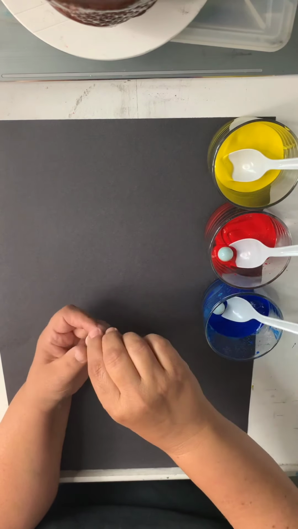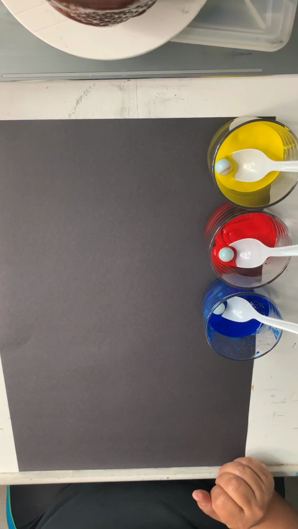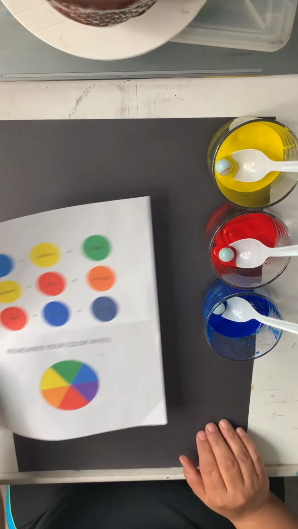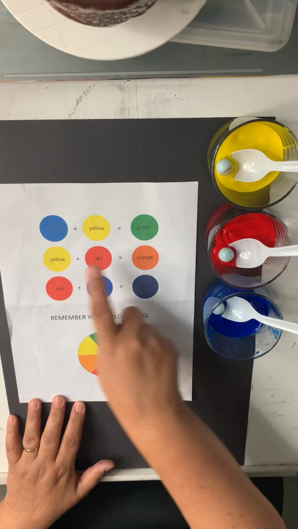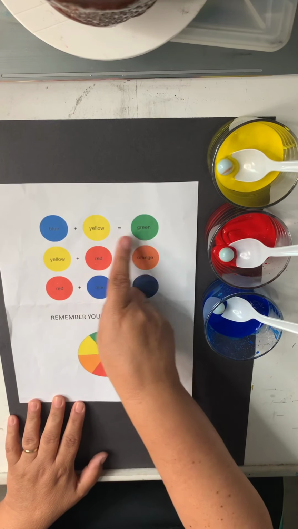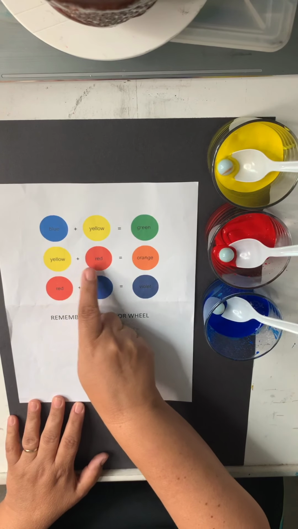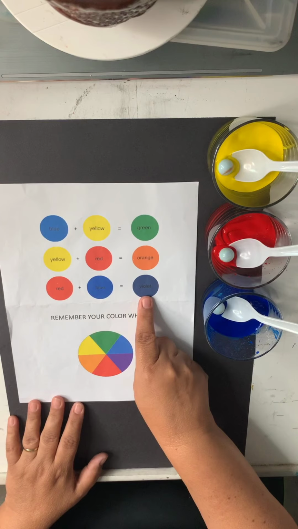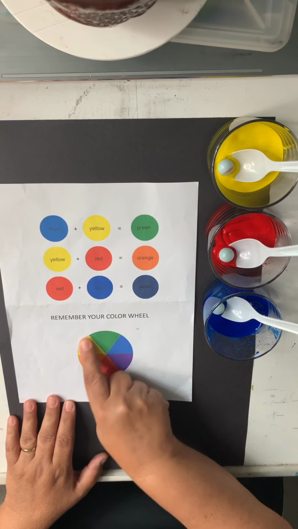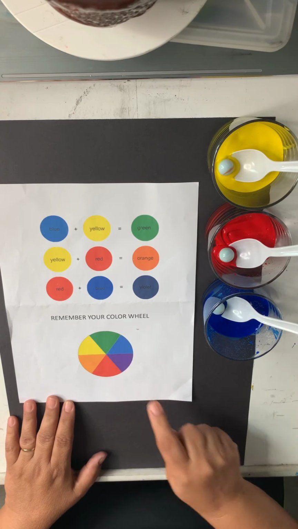Now right now you have 3 colors, blue, red, and yellow. But if you want green, orange, and purple, you'll need to mix your colors. So here we have blue plus yellow equals green. Yellow plus red equals orange. Red plus blue equals purple. And I got a picture of a color wheel here for you as well.